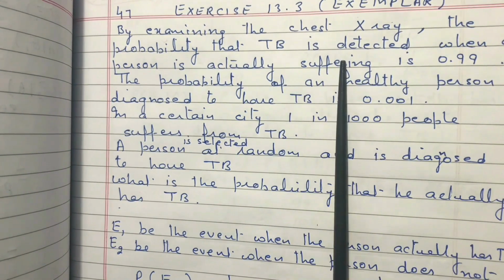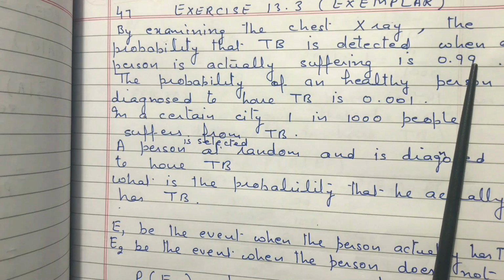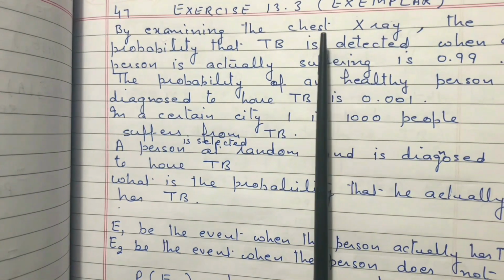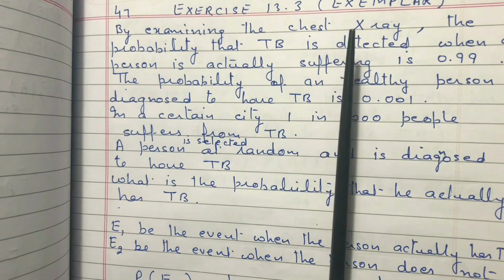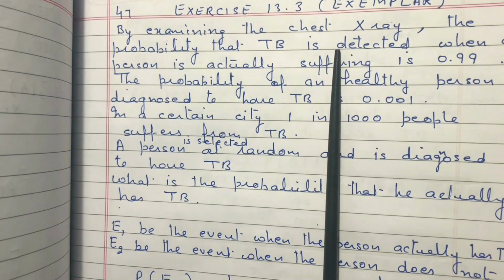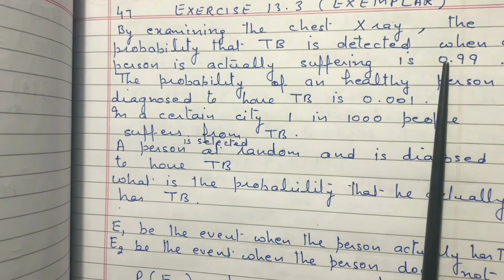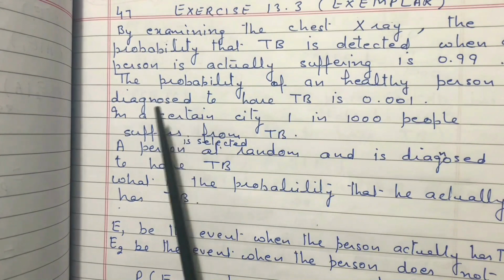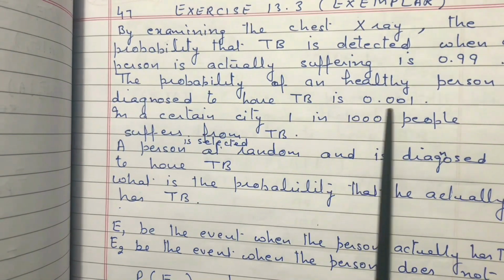Its probability is 0.99. अगर किसी व्यक्ति को टीबी है, उसका चेस्ट एक्सरे किया जाता है और टीबी डिटेक्ट हो जाती है, तो उसकी प्रोबेबिलिटी कितनी है? 0.99. The probability of a healthy person diagnosed to have TB is 0.001.